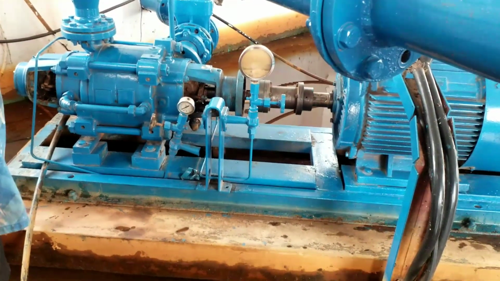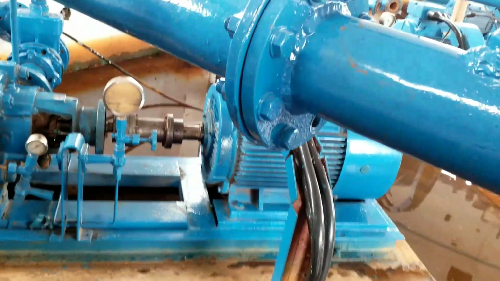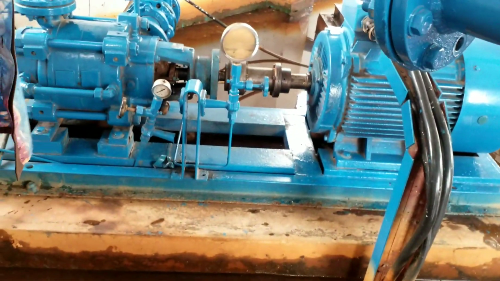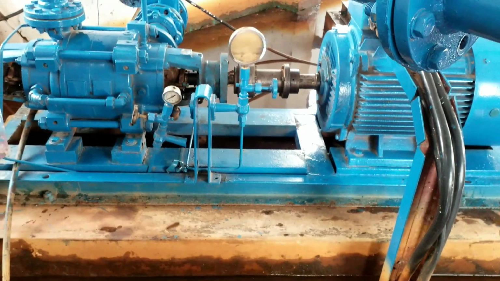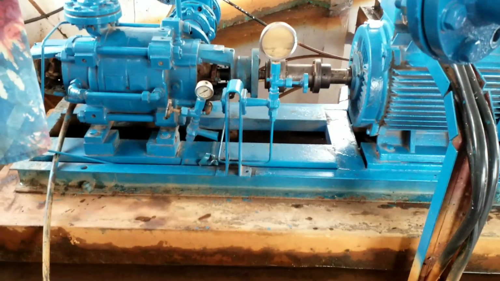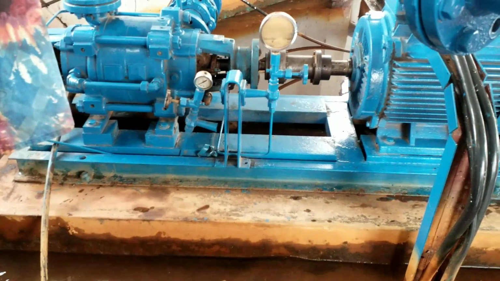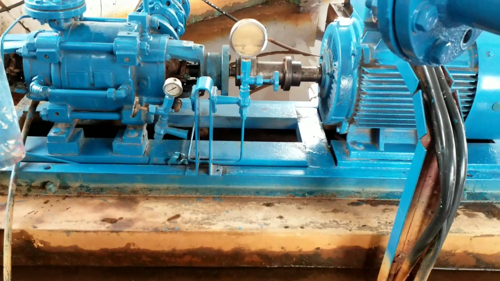So this is the pump house. We're not going to turn back here because we're now going to see how the treatment goes, how everything on the other side runs, okay? So I hope you enjoy this. Then we move to the next.